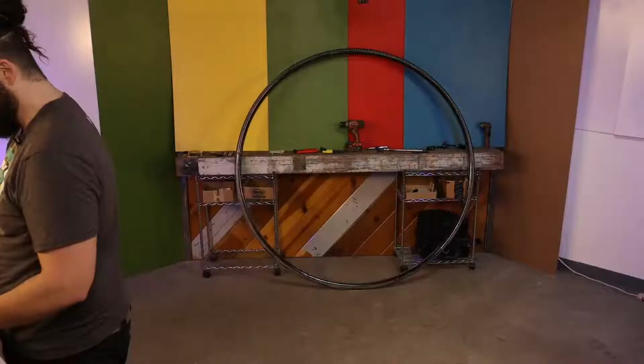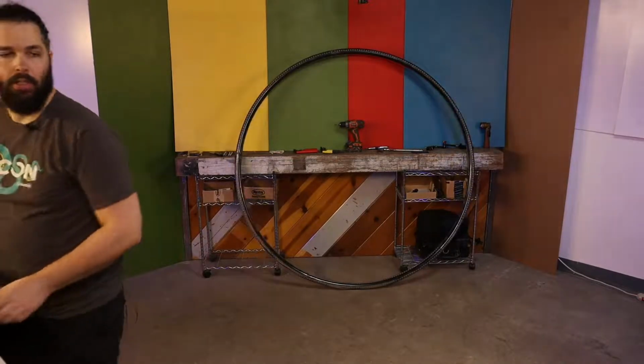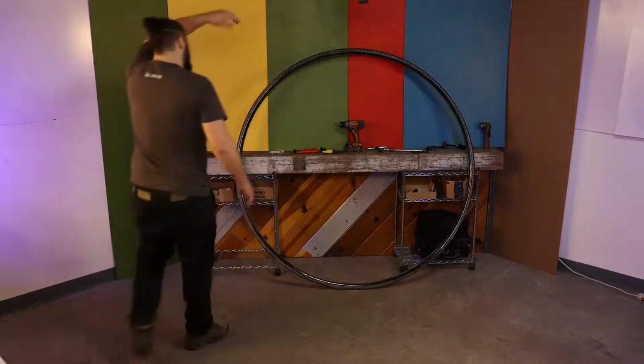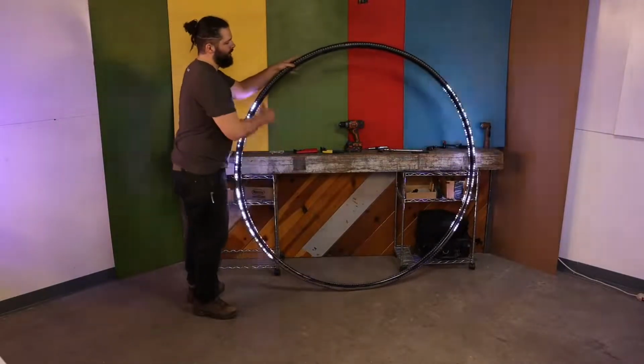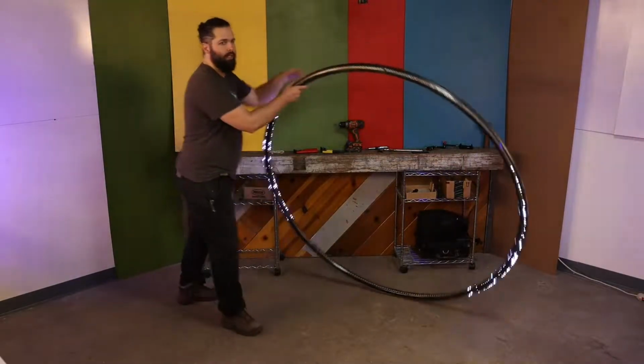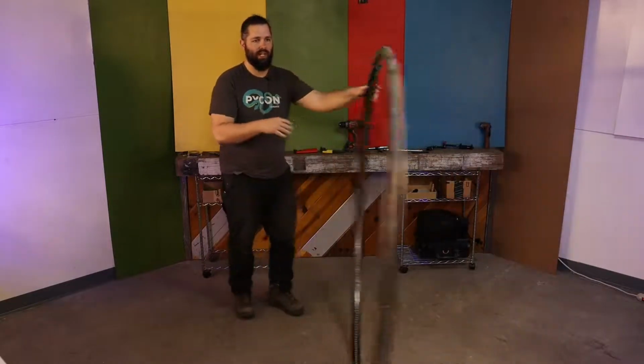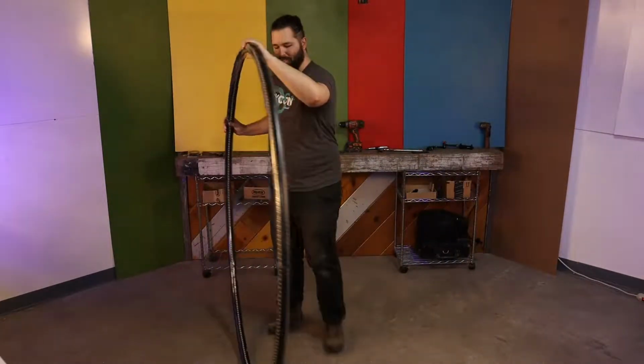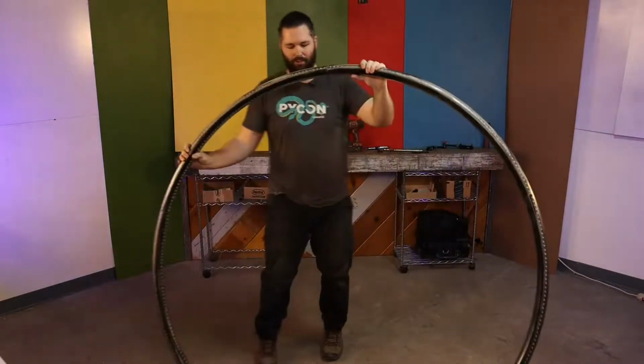Hopefully we can get this all in the right shot here. Okay, so we got a bunch of lights on here, which is not great for trying to show POV images, but we're going to try anyway.